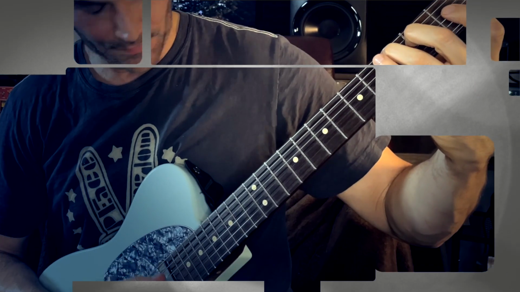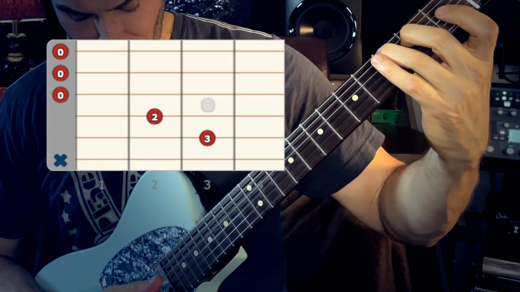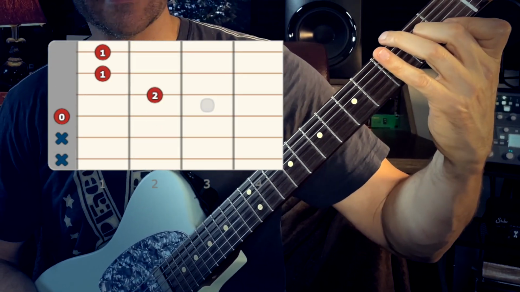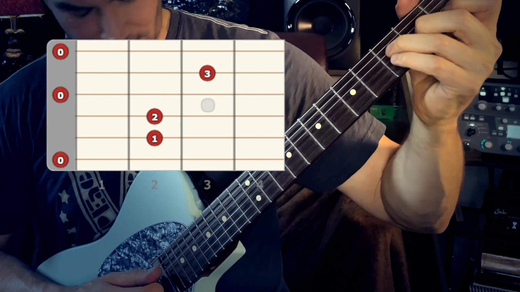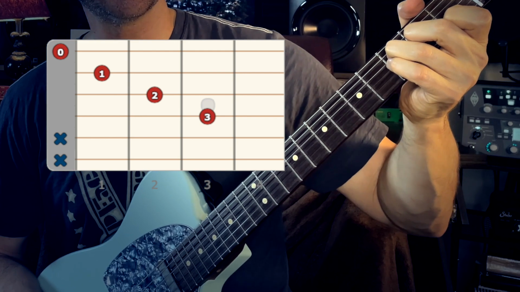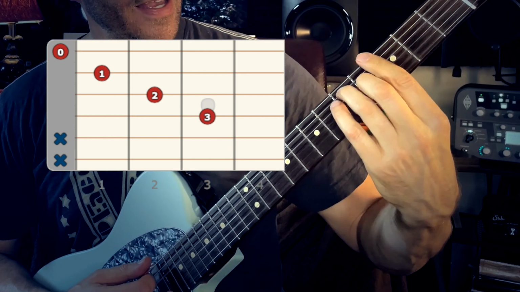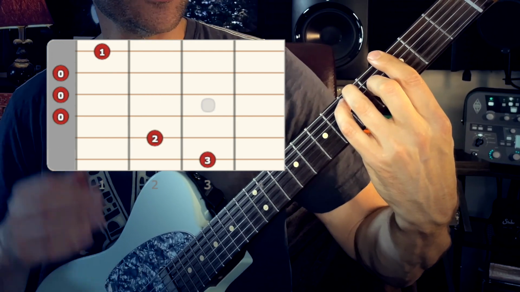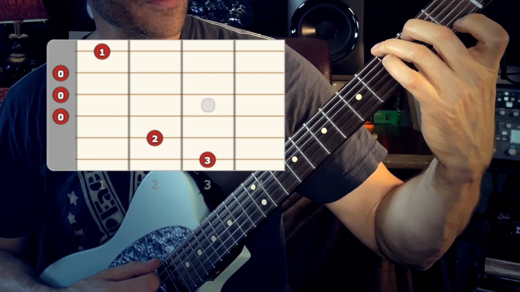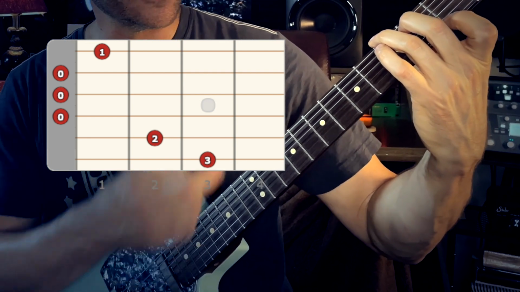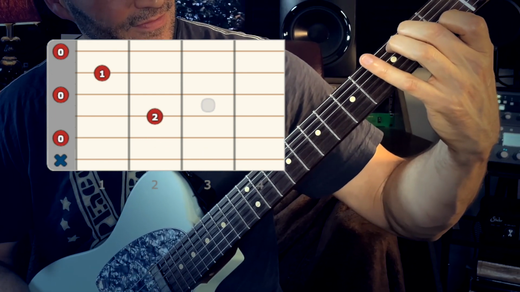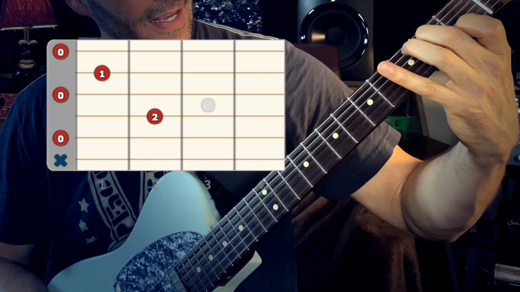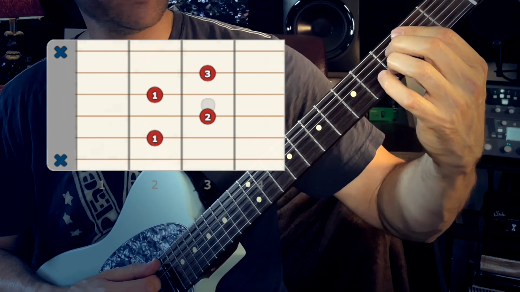So we'd have C major 7, D minor 7, E minor 7, F major 7, then we have G7 or G dominant 7, another way to say that. It's the open chord version of that. A minor 7, and then B minor 7 flat 5.